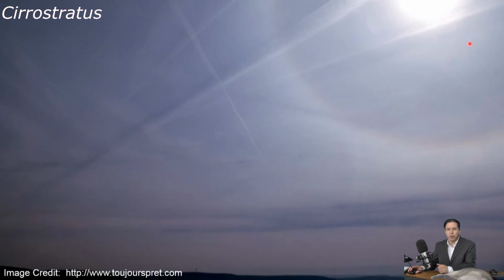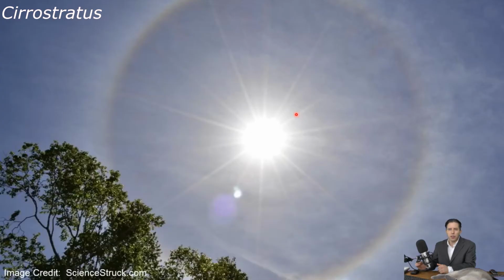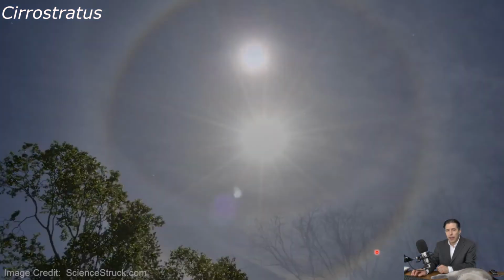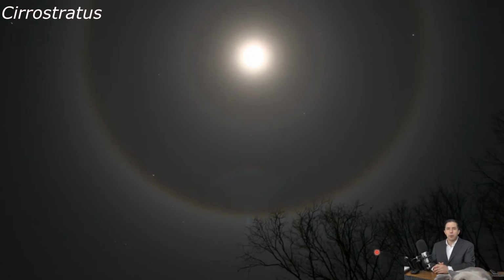Here's another one. The sun's off here, but there's that ring right there. And you also see there's a lot of texture in some of these pictures. This one, here's our ring. You'll notice also that if it's a perfectly formed ring, it actually has a little bit of rainbow colors in it. And the ring can also form around the moon. So this is the moon, and here you can even make out a little bit of the rainbow colors. You can actually see stars through this. That's how thin this cloud is, right? It's a very, very thin layer of ice crystals.